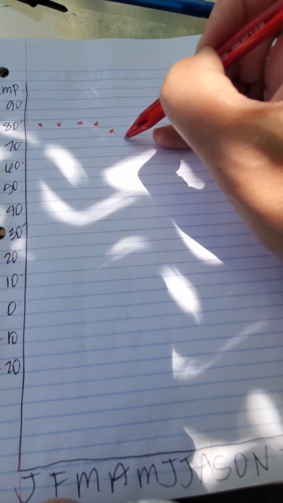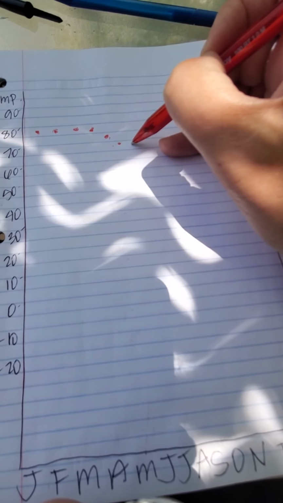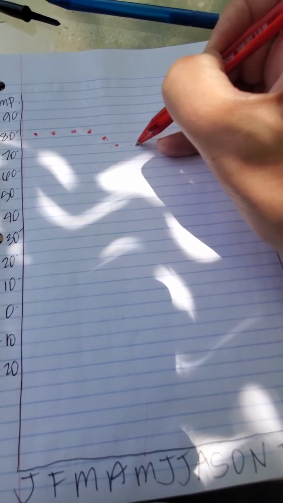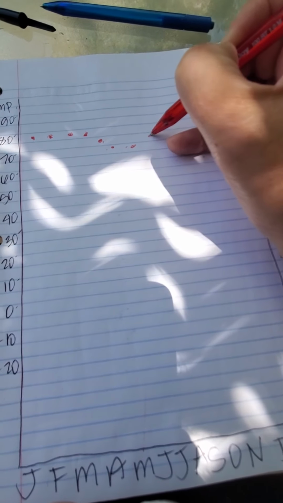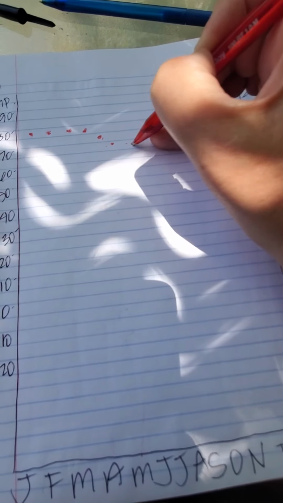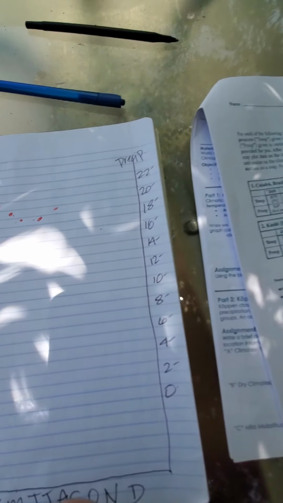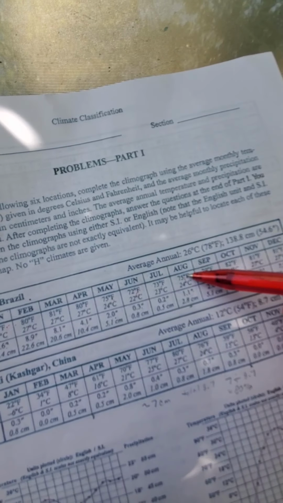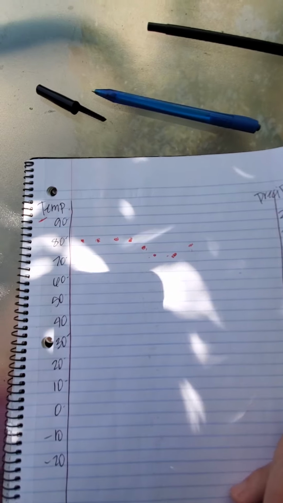Okay, I'm gonna go a little cooler. Maybe go over a little more. All right, so May, June, July. August was 75. Let's make sure I got my August here. Yep, okay, that's my August.